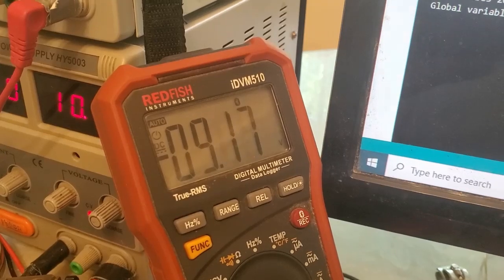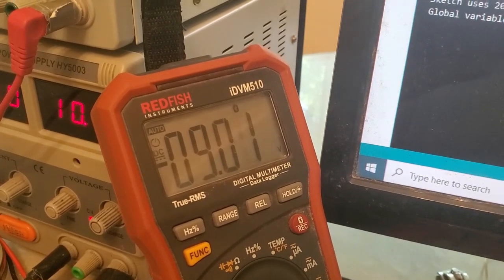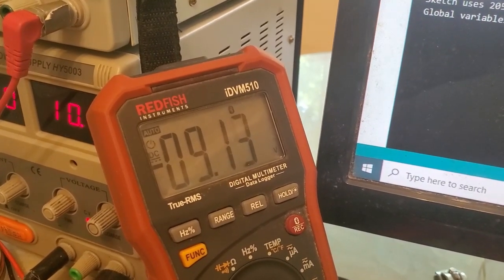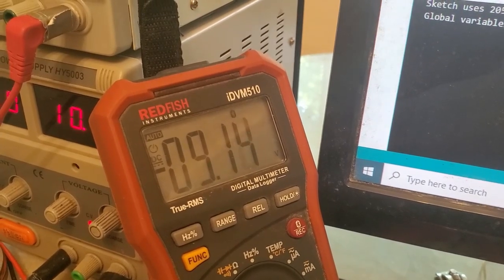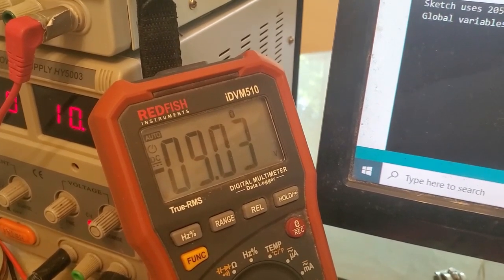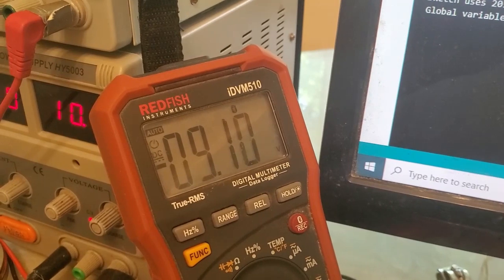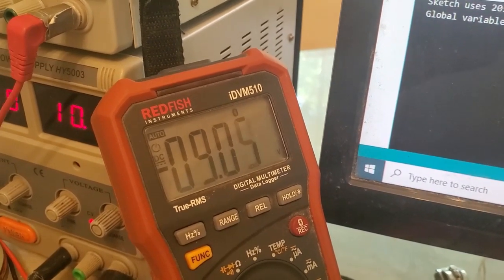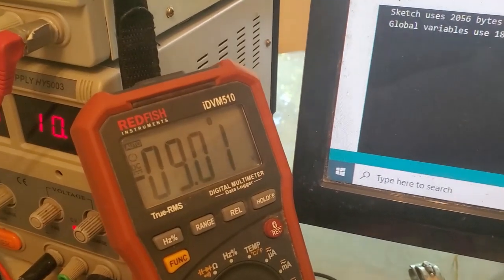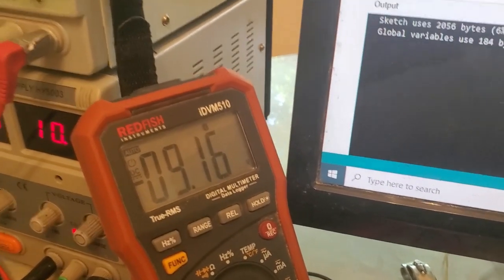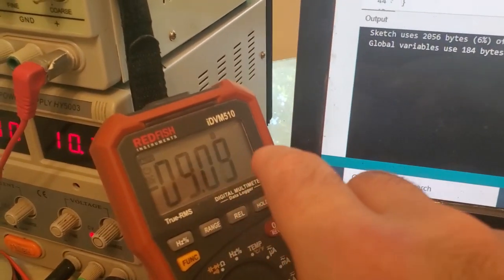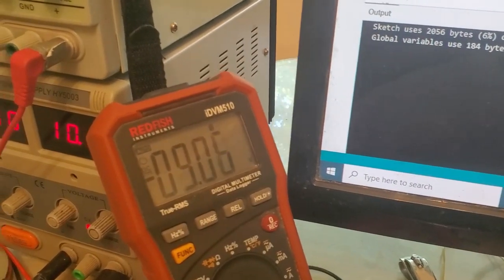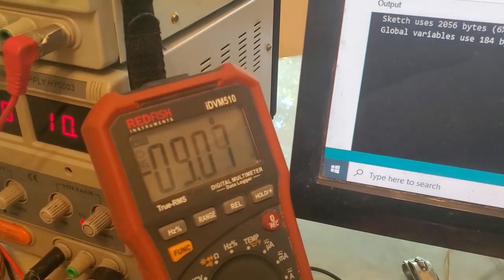Negative 9.17. And see, it's hard to know exactly what it is, but it's around negative 9.16, maybe 9.17. So obviously it had time to discharge, and heck, it discharged all the way negative. So that's the measure of your Q factor there. 9.1. Look at that, 9.2.